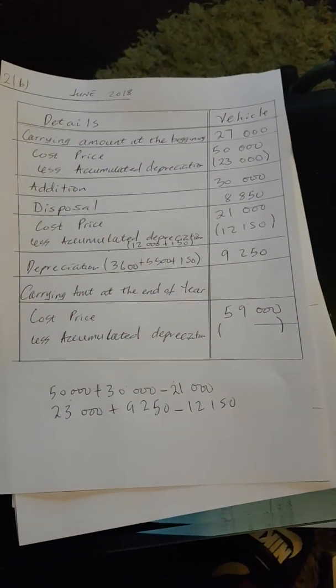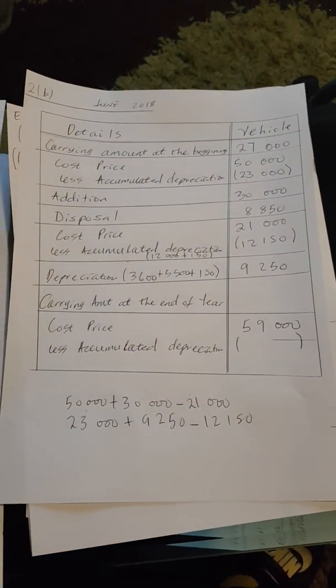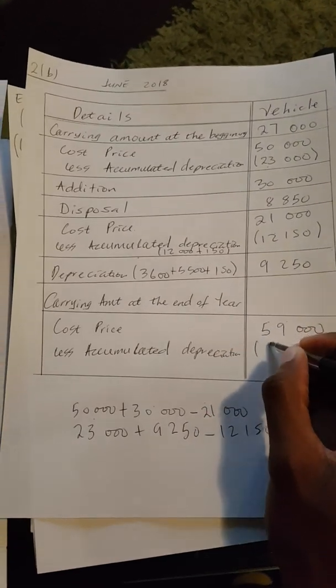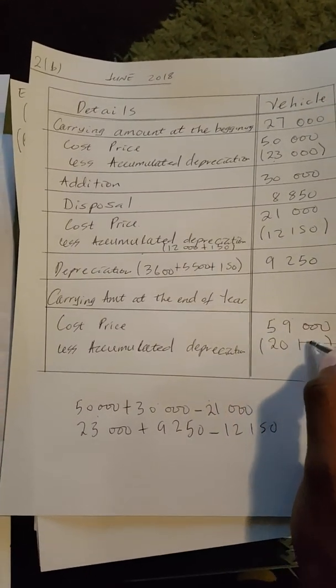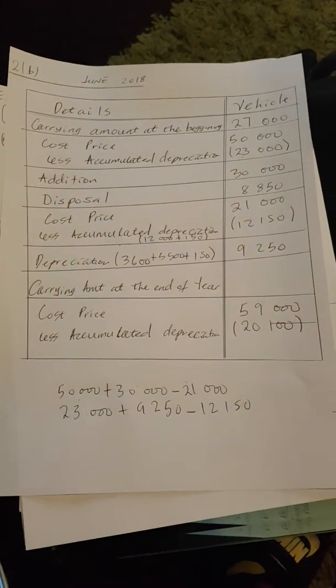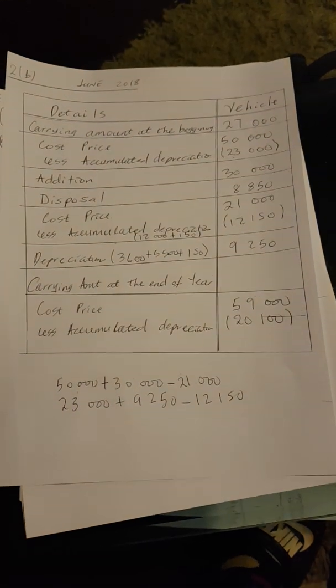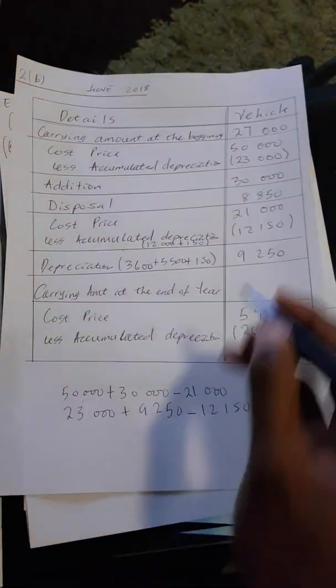If you do the calculation, you'll get 20,100. Then 59,000 minus 20,100, you get the carrying amount at the end of the financial year of 38,900.